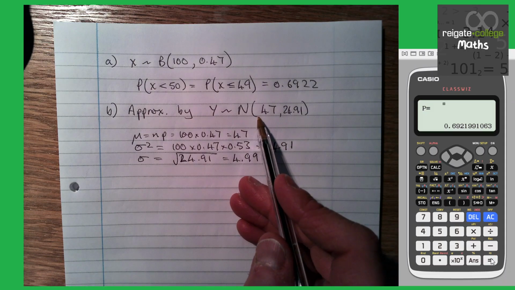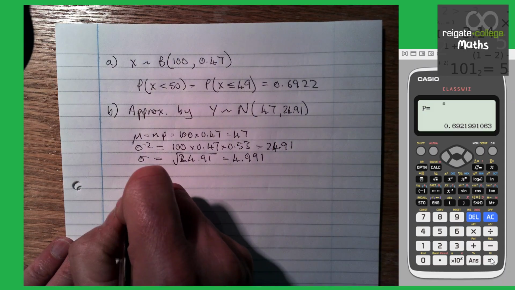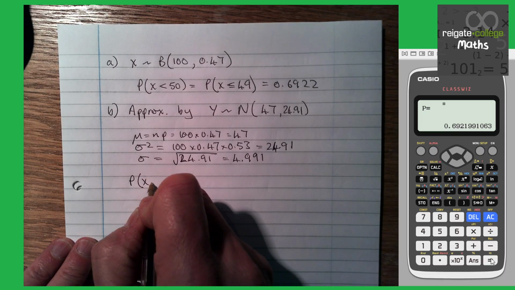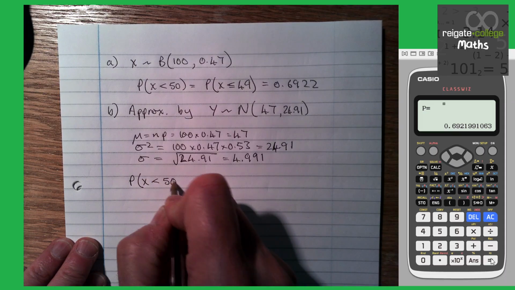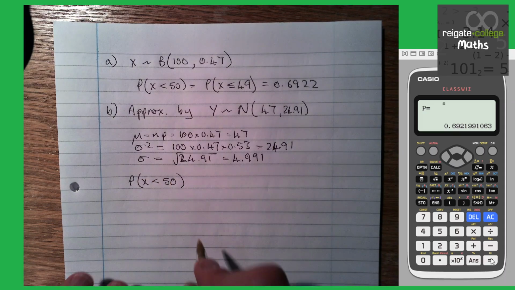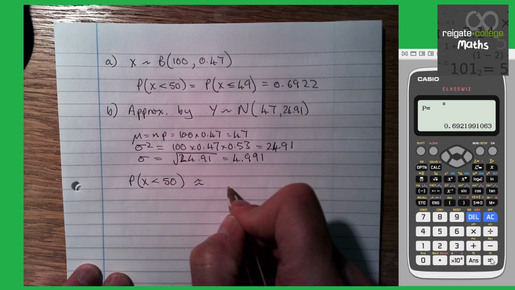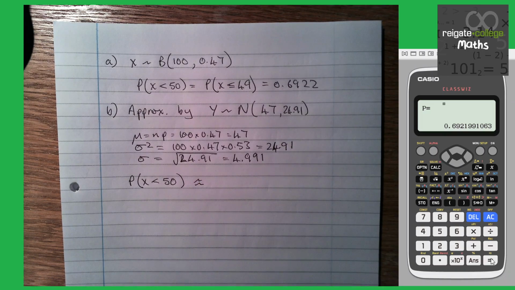and we still want the probability that x is less than 50. So that's approximately equal to, we need to translate it into y using a continuity correction. So less than 50 means that we're not including 50.